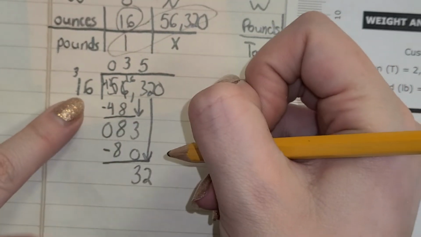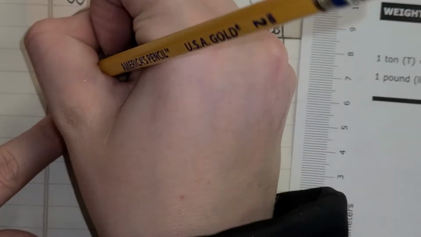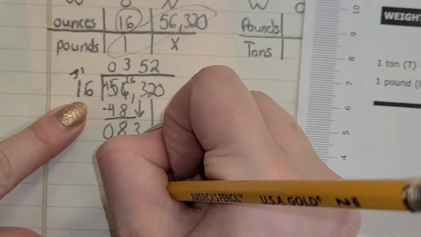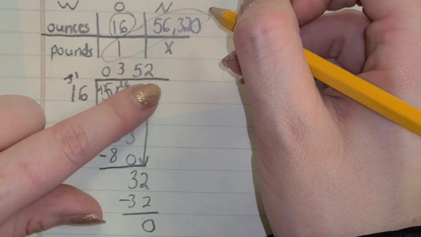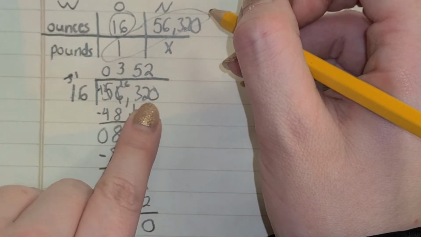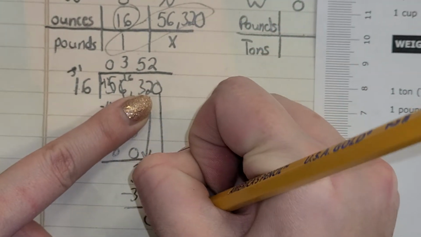Drop your 2. 16 goes into 32 exactly twice. 2 times 6 is 12. 2 times 1 is 2, plus 1 is 3. Okay, but we're not done. I see a lot of students stop here because we reach 0 at the bottom. You still have a number listed at the top in your original problem. We need to finish carrying it down.